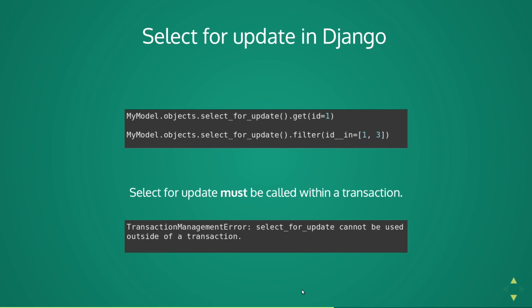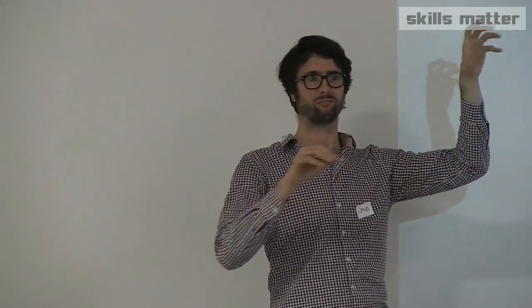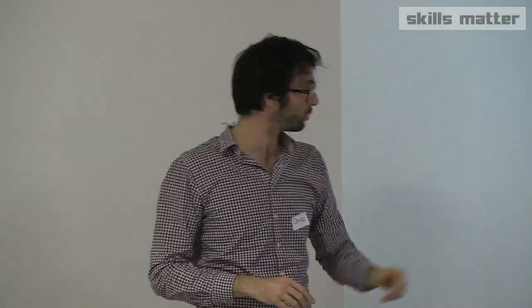And the only other thing to know is that it must be called within a transaction. So you can't just use this willy-nilly. You need to make sure ATOMIC_REQUESTS is on, or if it's in a Celery task or something, that it's wrapped in a database transaction. But that can be at any point. You could just wrap it, and then within some nested functions, you could call select_for_update. Otherwise, it will raise that exception.